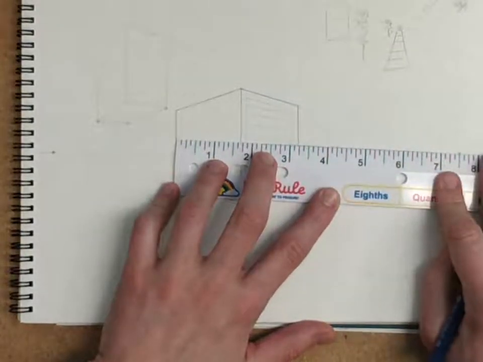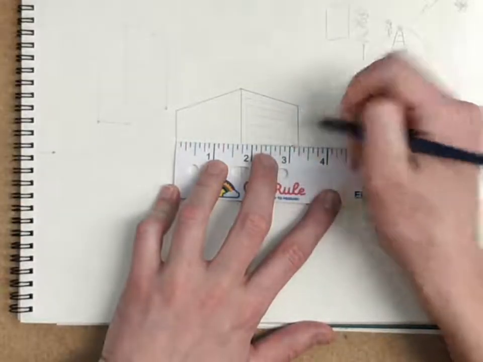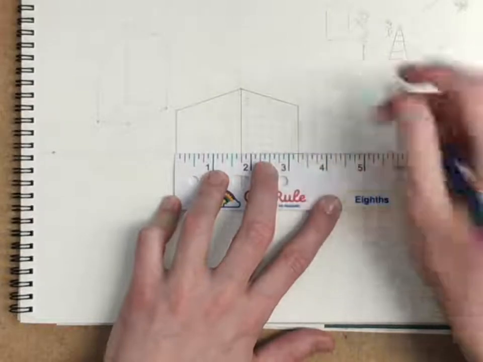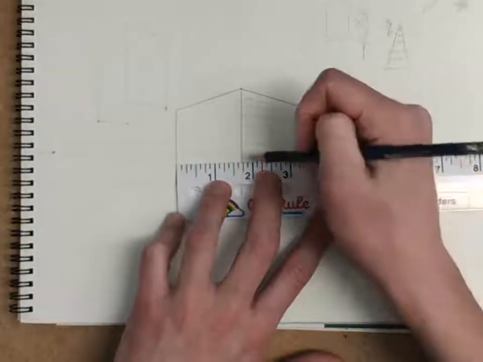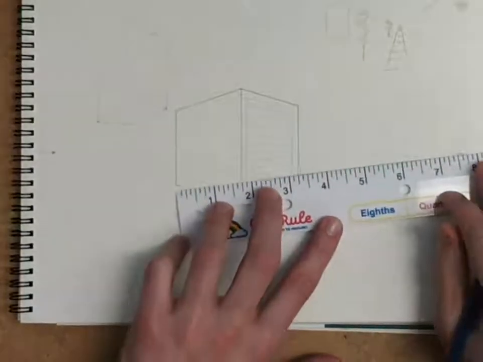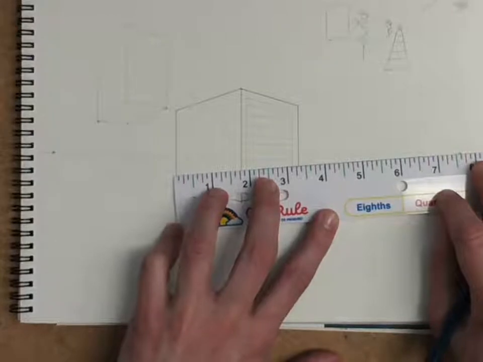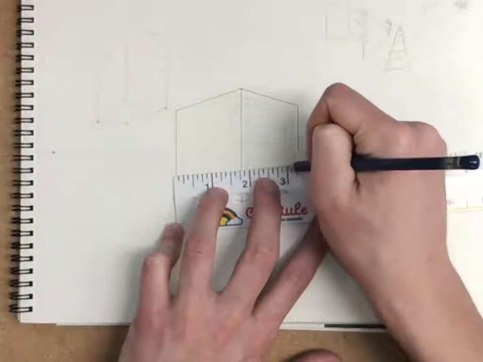Okay, notice how I'm starting to flatten out my ruler or my straight edge because I'm getting closer to the horizon line. Now I'm starting to go up towards the horizon line and vanishing point. And then this will be my last one. So all I was doing, simply enough, was just rotating my ruler, staying exactly on that vanishing point.